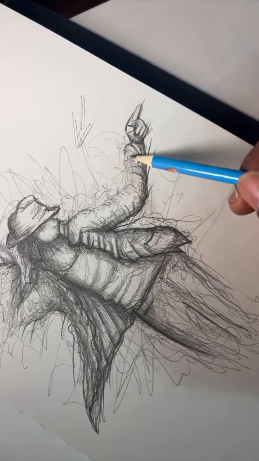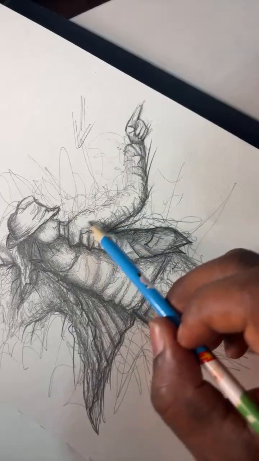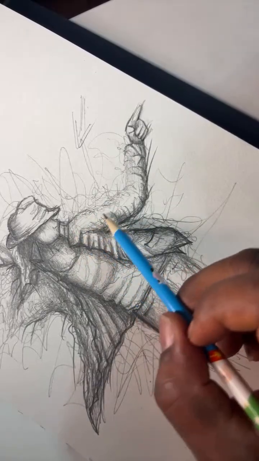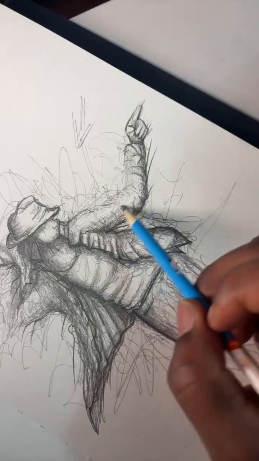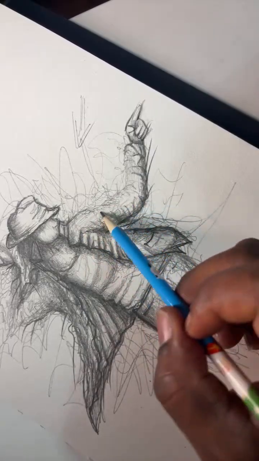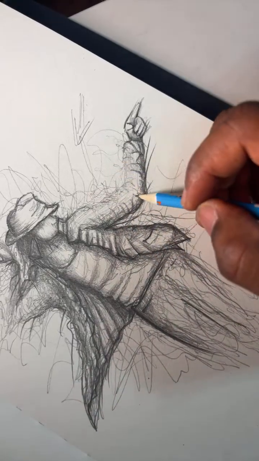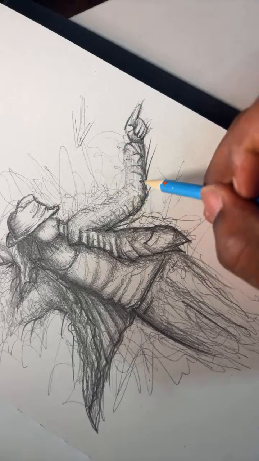I'm gonna add a little bit of texture to his coat so it doesn't appear all overexposed. Add a little bit of texture, but not too much. Make sure the lines are not too tight together. Yeah, just like that.